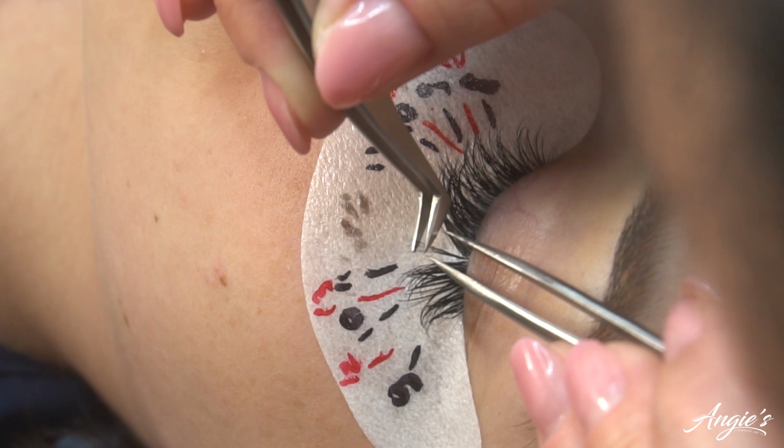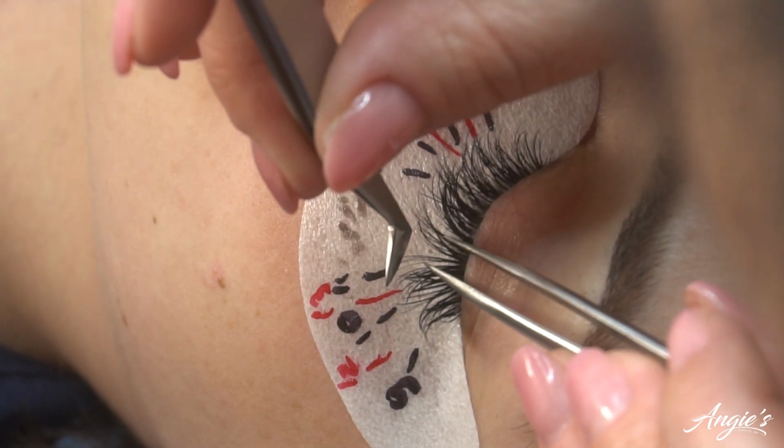We begin to add important bundles, obviously on the eyelashes that allow it.